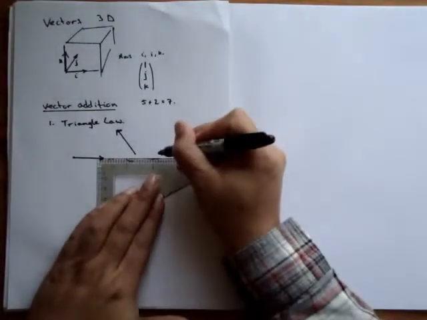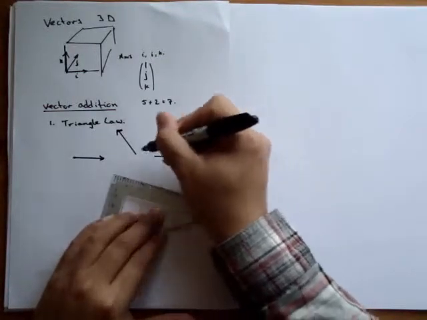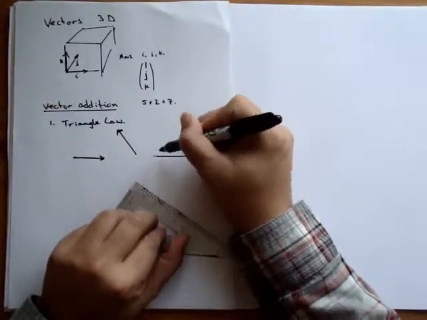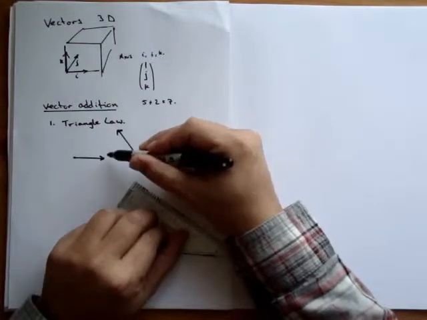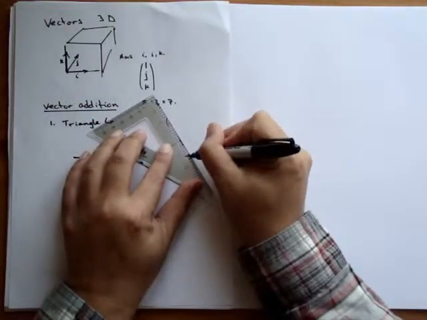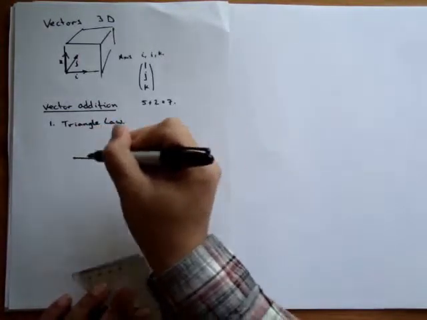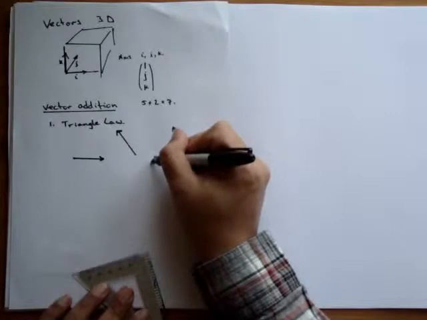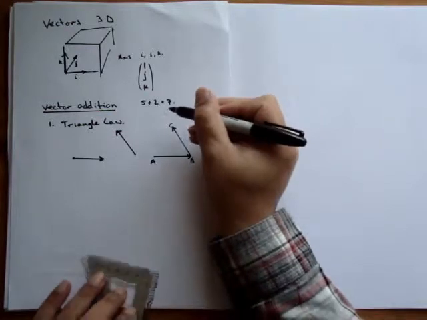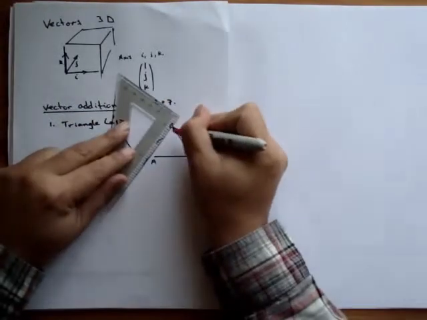So we'd have this vector here, and this vector we translate here, so it forms a continuous vector, tail to the head. So we're bringing this one across here, like so. So this would be our A, B, C, and the third side of the triangle, which we'll draw in red, is the resultant force.